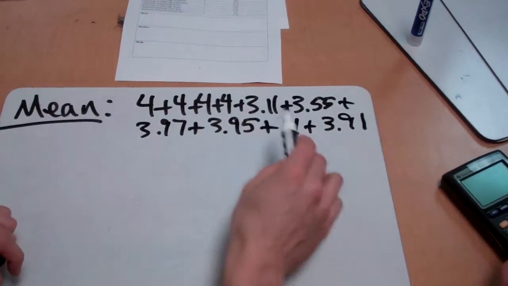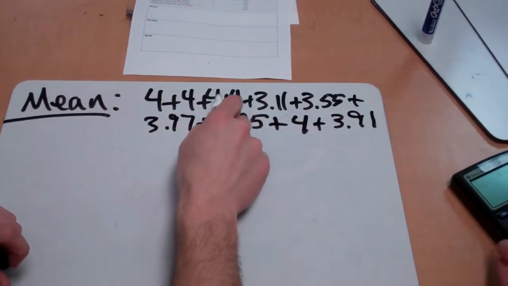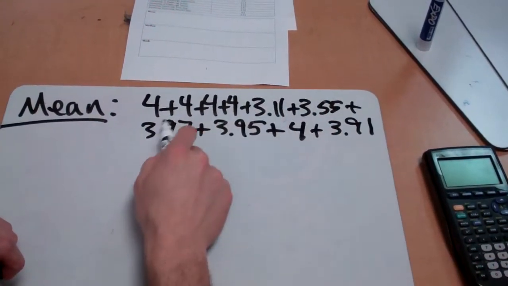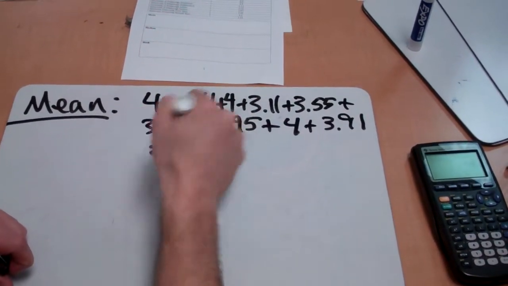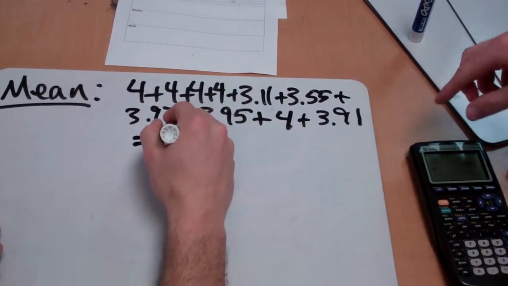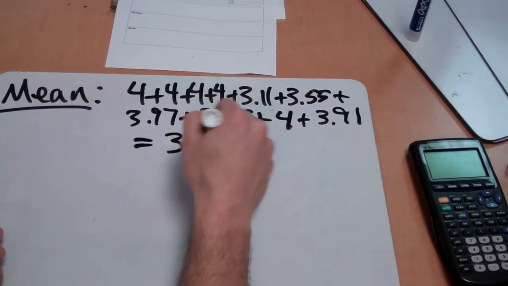While Mr. Athmer's adding it up, I'm going to count how many values we have. We have 1, 2, 3, 4, 5, 6, 7, 8, 9, 10. 10 years of schooling. So, Mr. Athmer, what does that add up to? Yes, I got the sum of all these GPAs is 38.49.